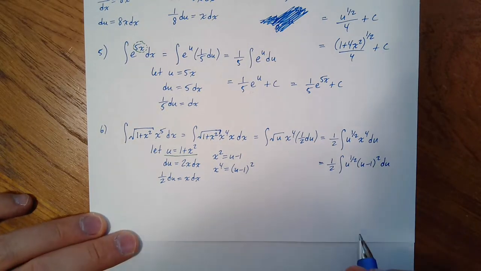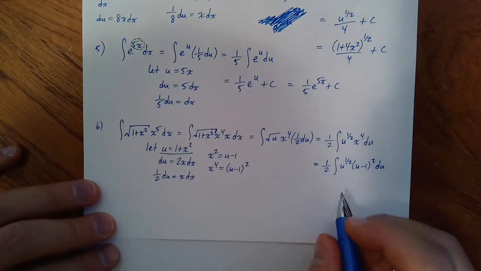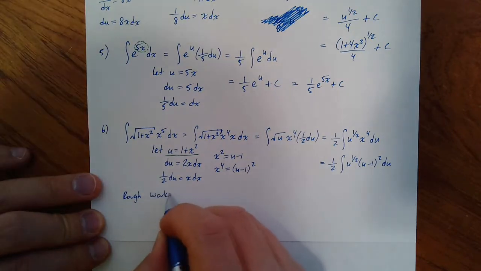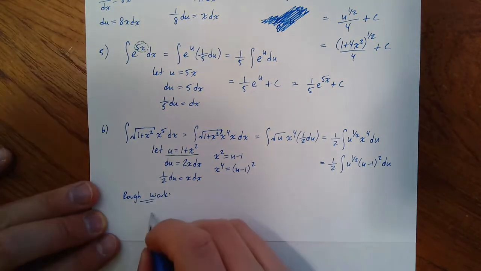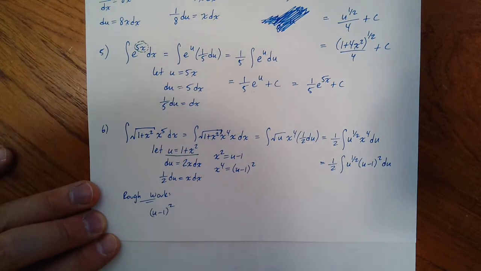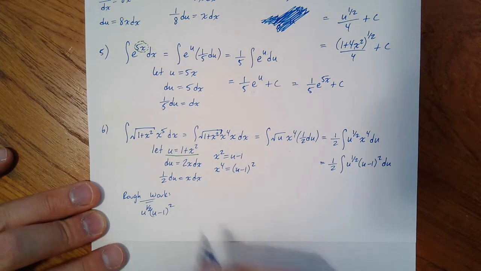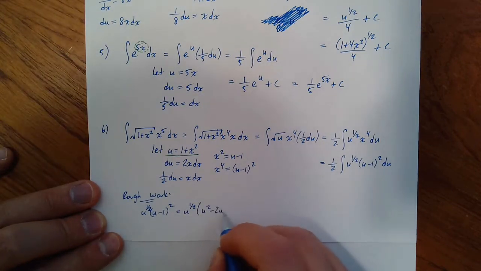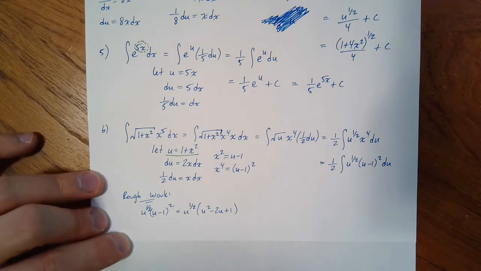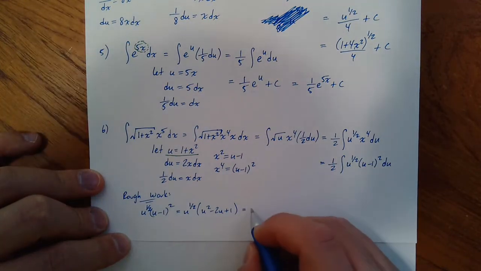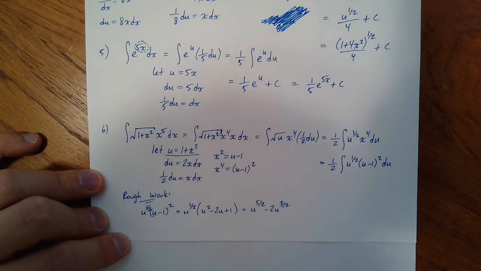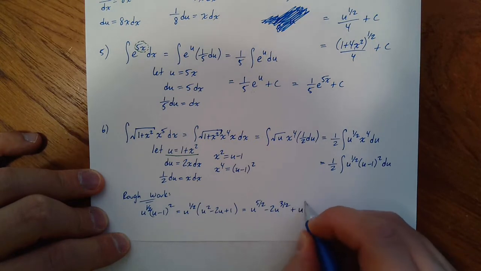So the first step is to FOIL out the u minus 1 squared. Let's do that over here. Let's call this some rough work, so we can work on smaller pieces of the problem here. If I go u minus 1 squared and multiply it by u to the 1/2, because that's what we have here, I'm going to get u to the 1/2. If I FOIL that out, I'm going to get u squared minus 2u plus 1. And then if I multiply the u to the 1/2 in, I'm going to get u to the 5/2 minus 2u to the 3/2 plus u to the 1/2, right?